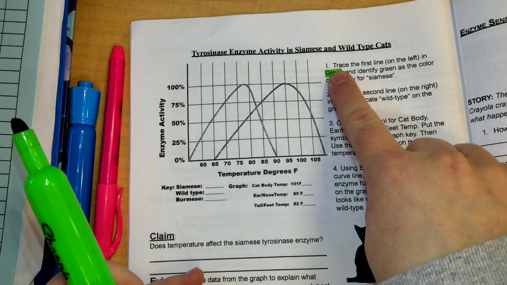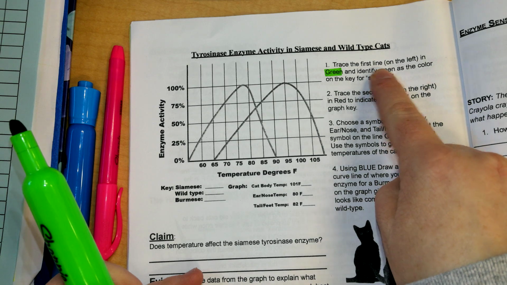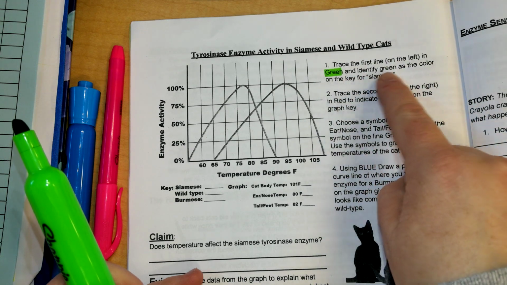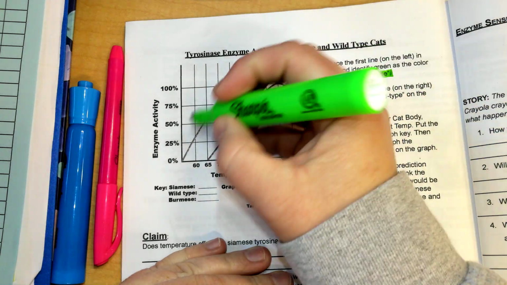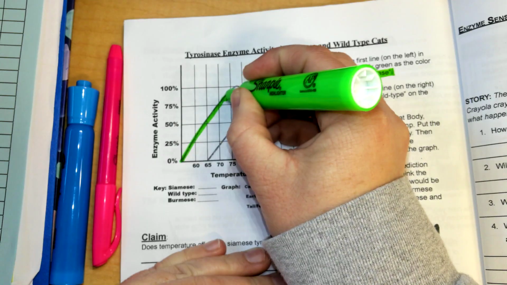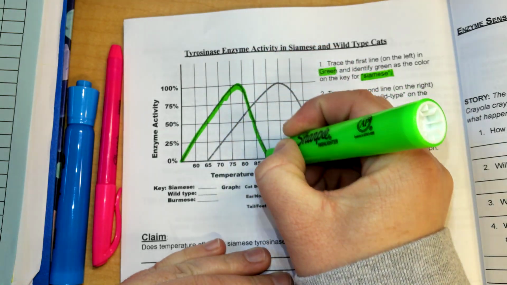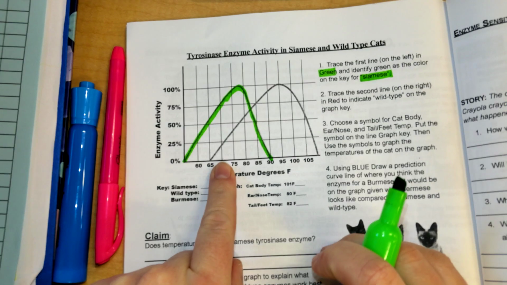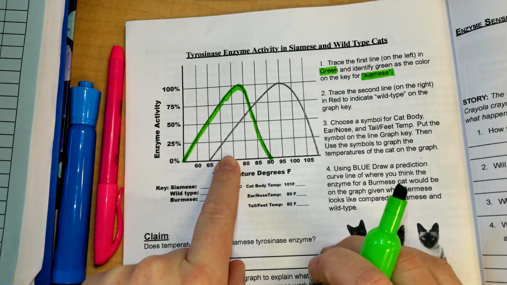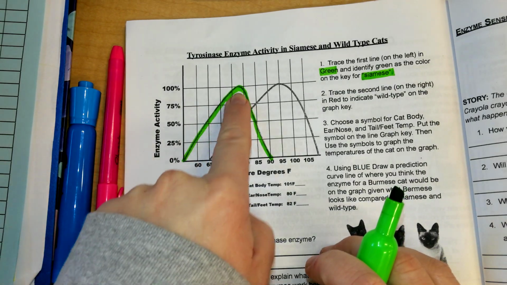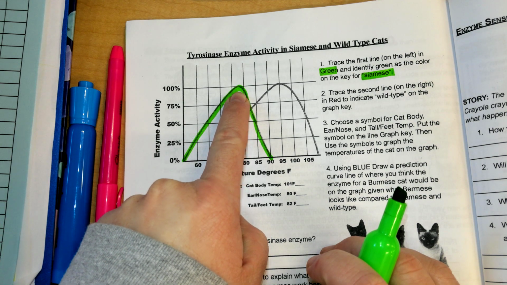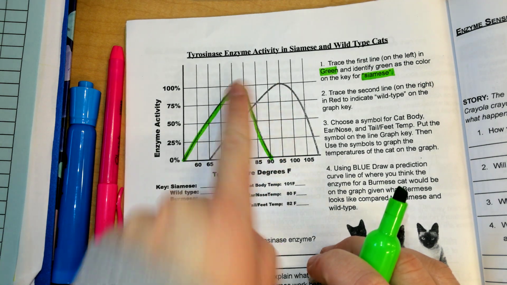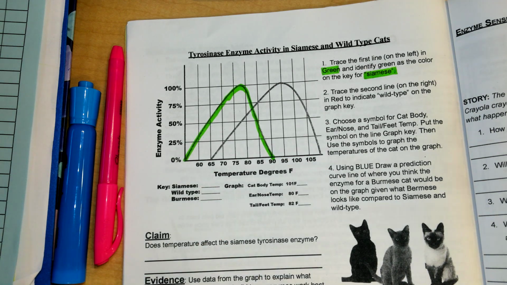Number 1, trace the first line on the left in green to identify it as the Siamese. Okay, so green is Siamese. We're going to trace this. This is how the enzyme works. Remember, the enzyme has a mutation that we studied earlier in our notebook. The mutation affects the tyrosinase enzyme. So it has 1 amino acid difference, and that changes what temperature it is most effective at working.